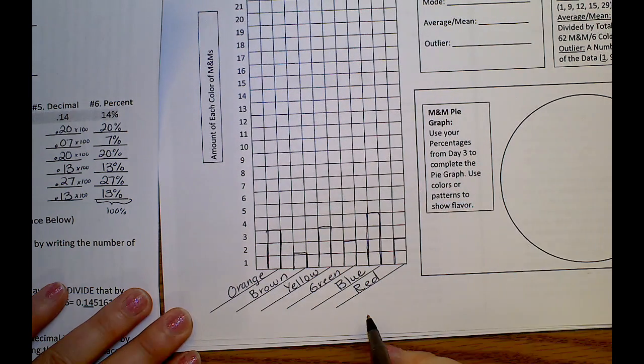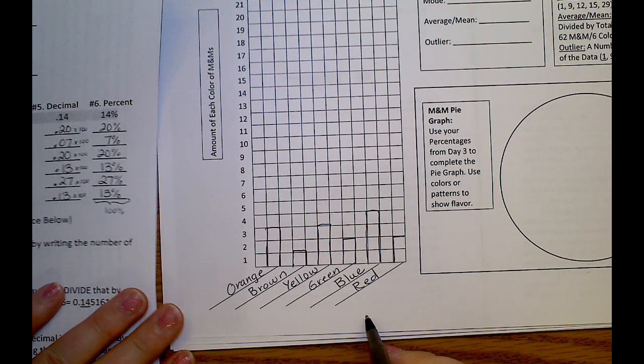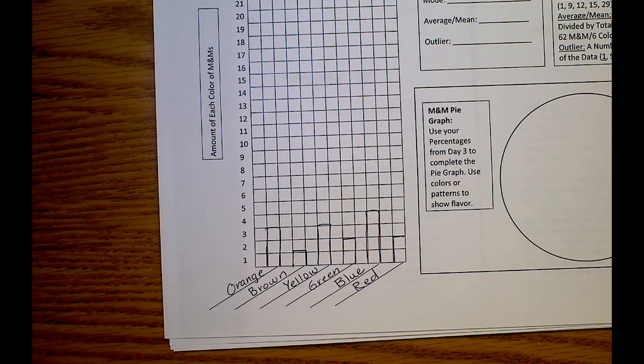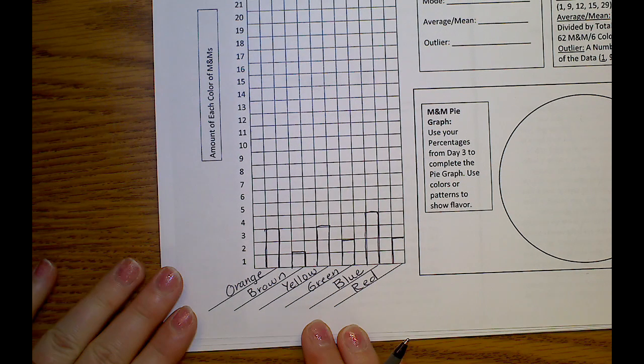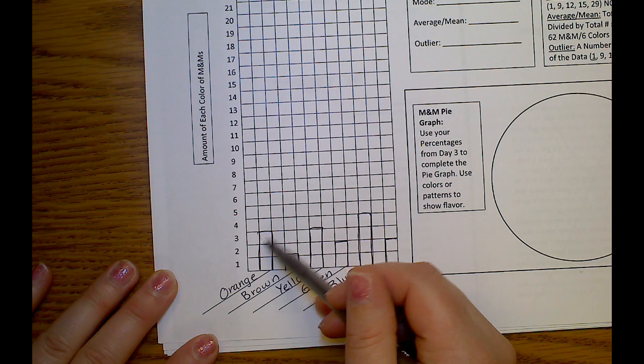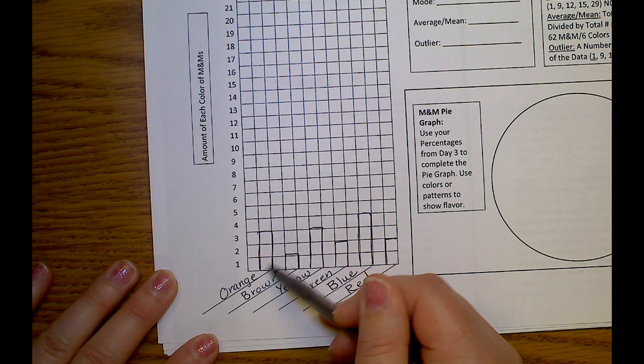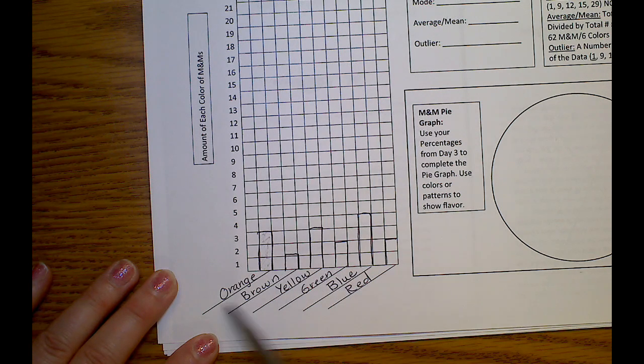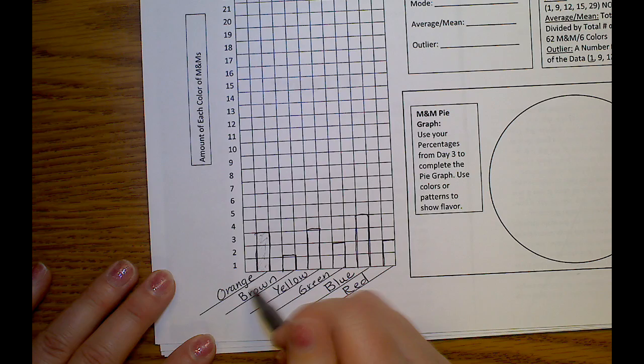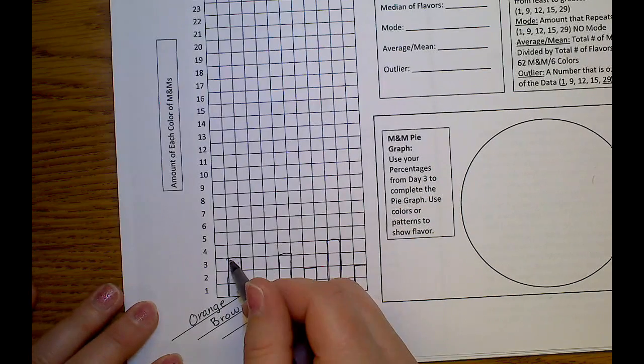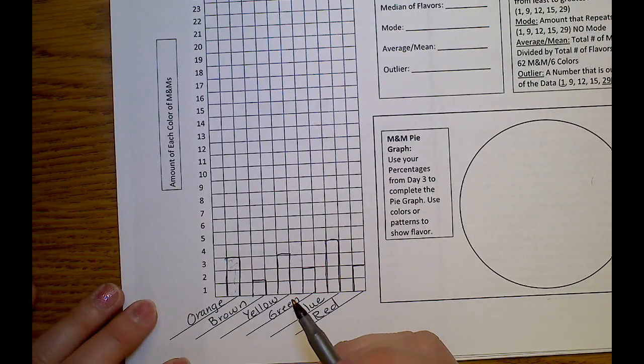And I would take my time and color these in using my colored pencils, which I have not next to me right now, so I'll grab them in just a minute. But you need to make sure you fill them in so these are easy to see. And using the colors is the best part about graphs, because it lets the reader see those things very easily.